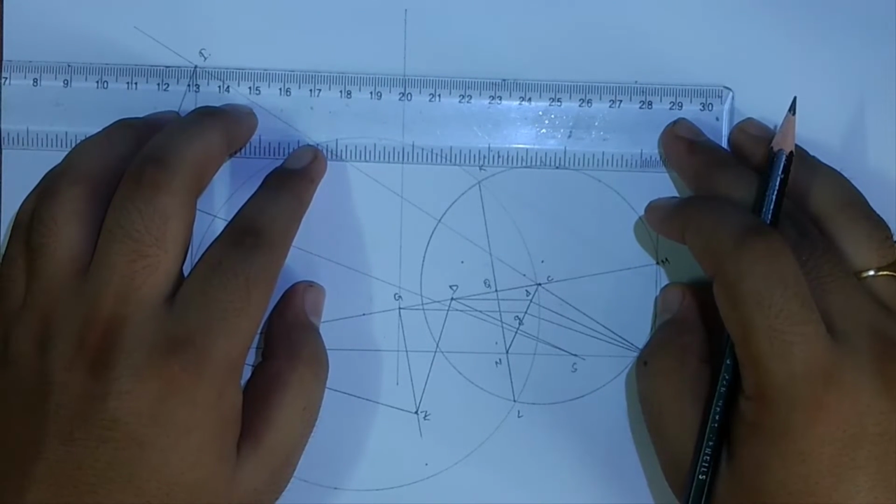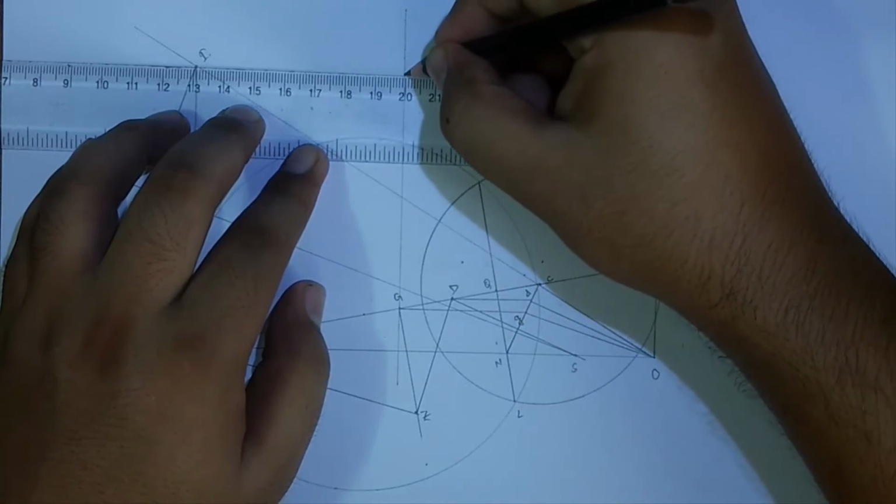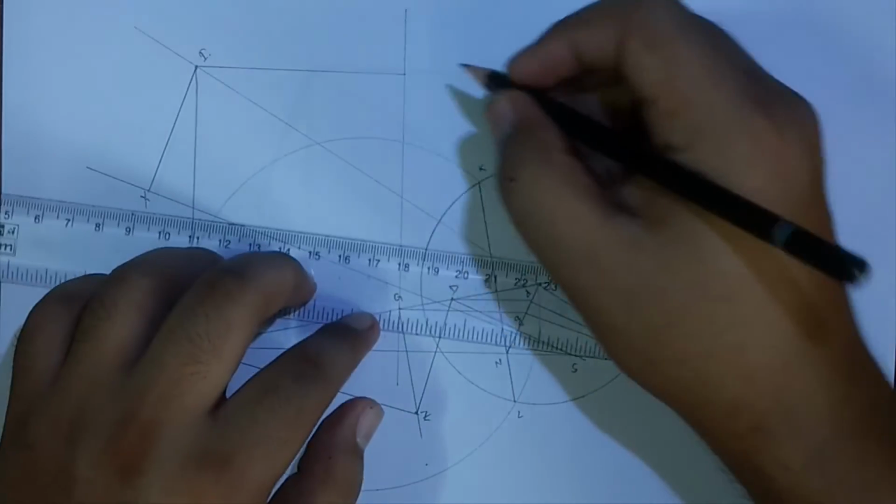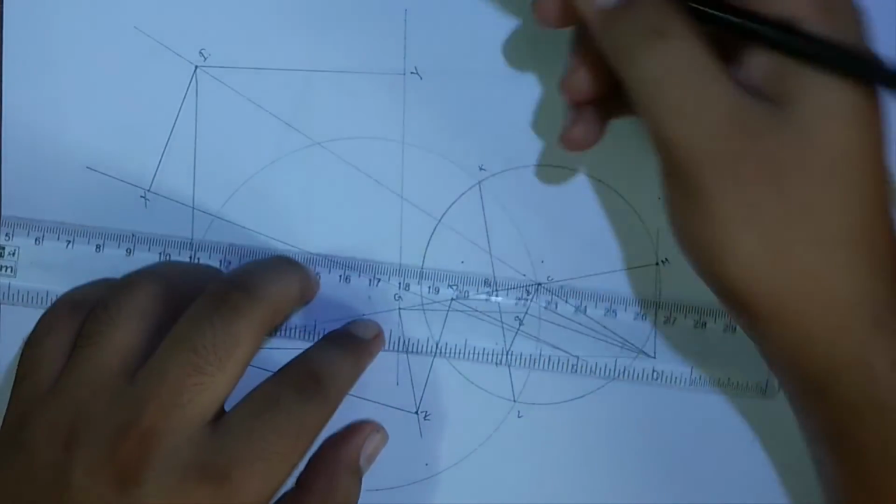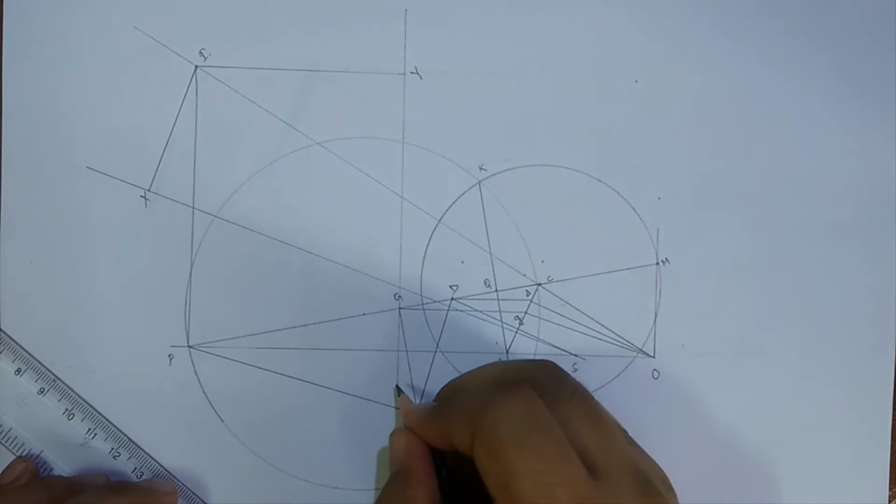It will come somewhat like this way. Name it as Y. And this is the weight of reciprocating part. Name it as WC.